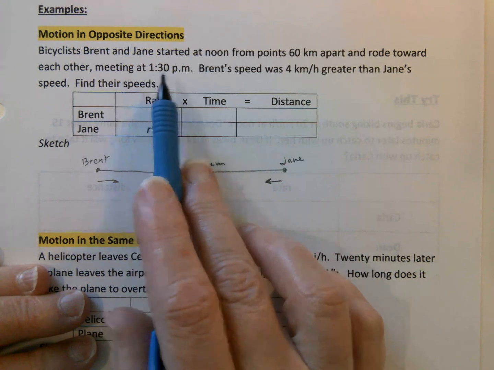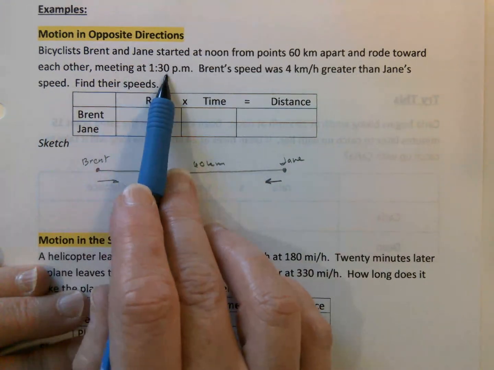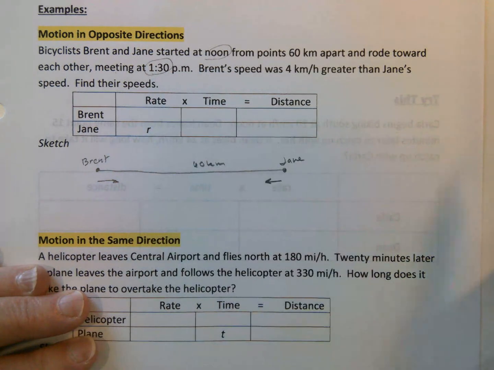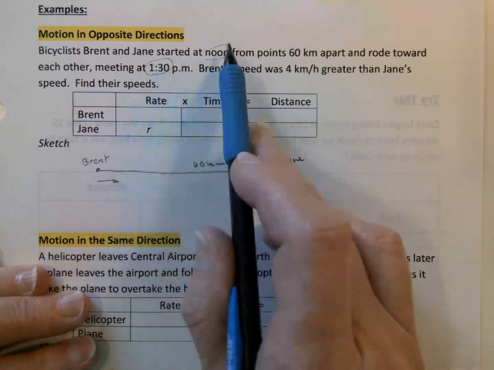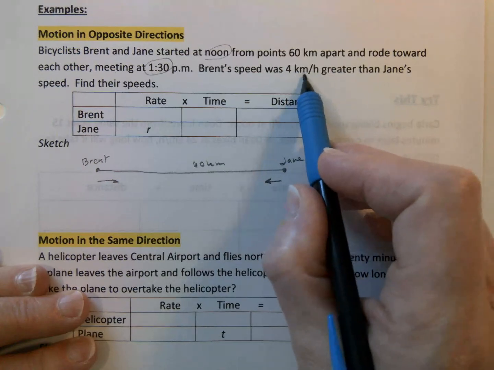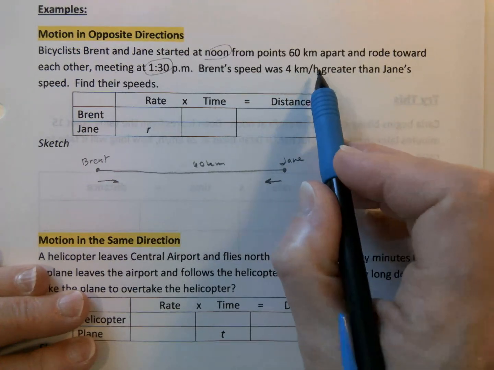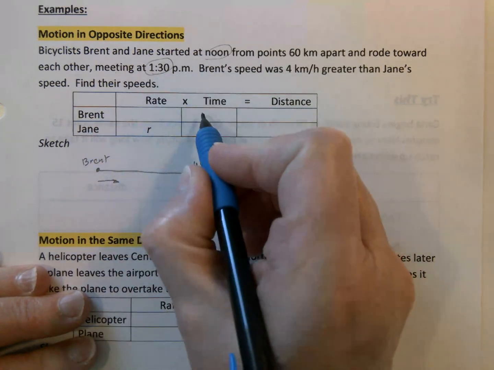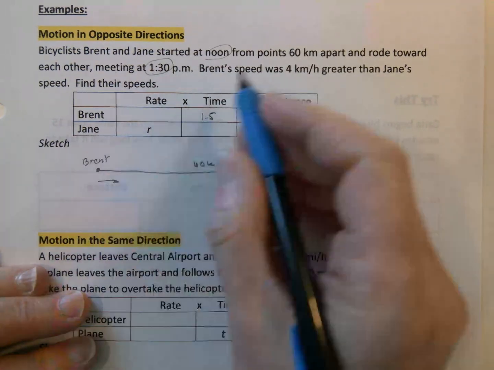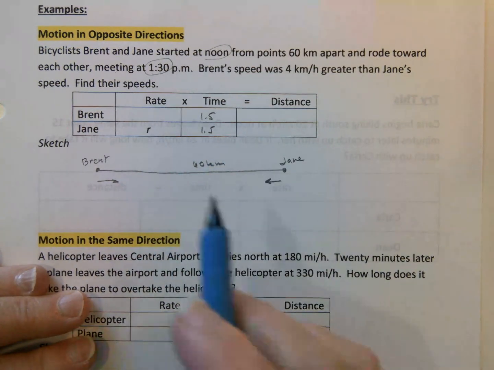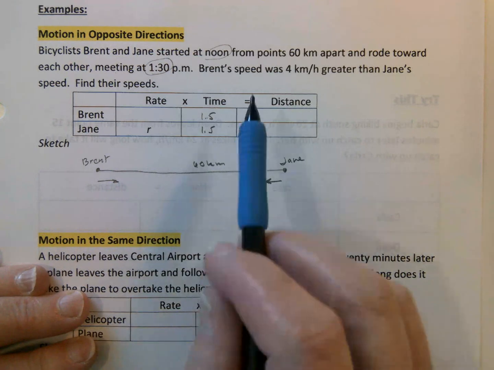They rode toward each other, meeting at 1:30. If they started at noon and ended at 1:30, their total time was 1.5 hours. I know I'm going to use hours because they give me a speed in kilometers per hour. So Brent's time was 1.5 hours, and Jane's time was 1.5 hours, because they both rode for the same amount of time. So far so good.